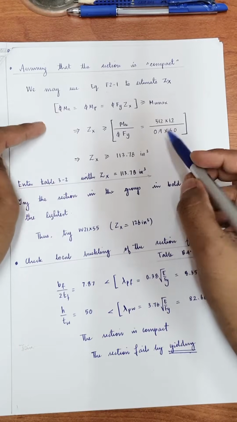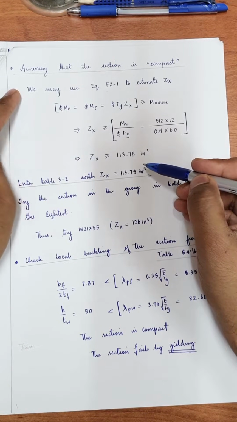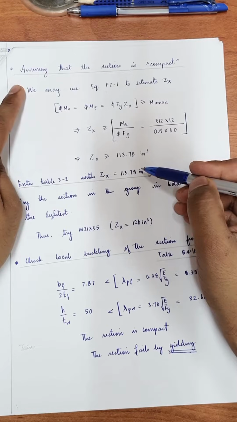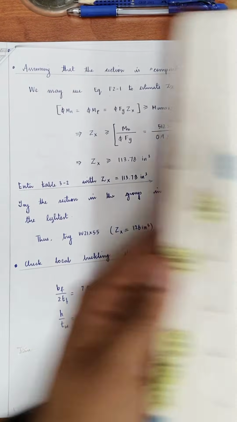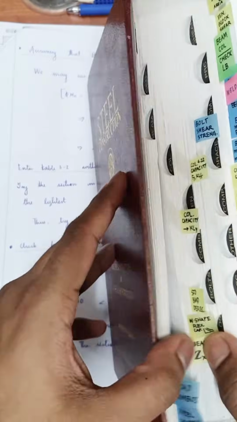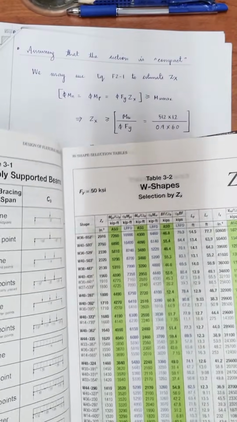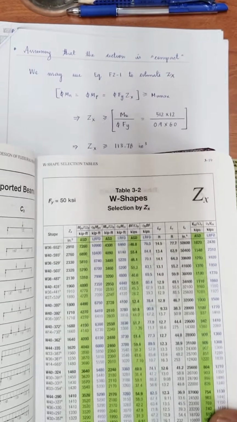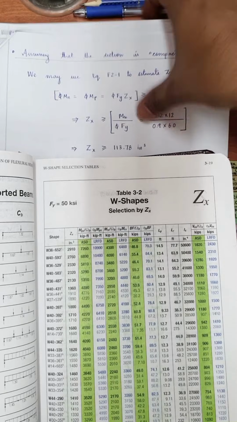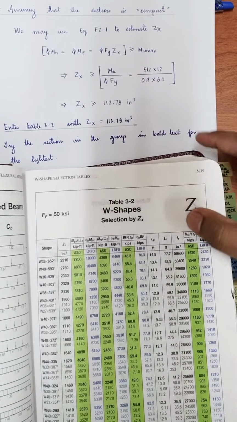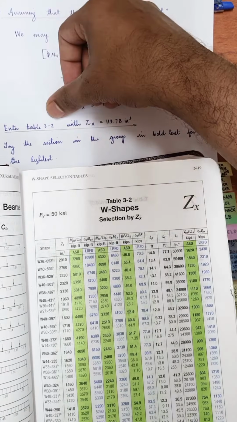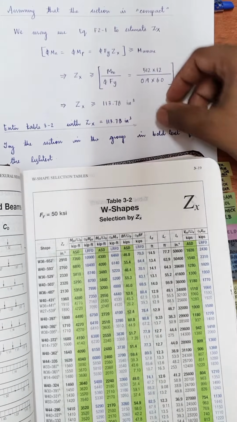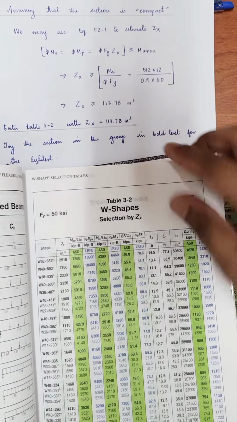Now we need to get the section from table 3.2 or the Zx tables that we discussed in the earlier lecture. So if you take the Zx table as I've marked here, this is the Zx table, and the value of Zx required, we have to enter this table, table 3.2, with Zx equal to 113.